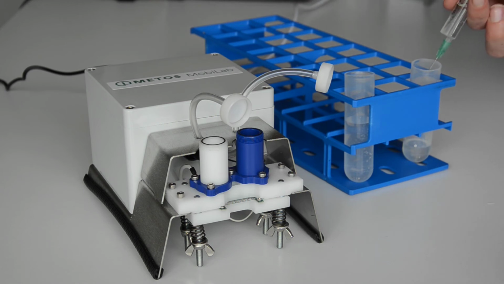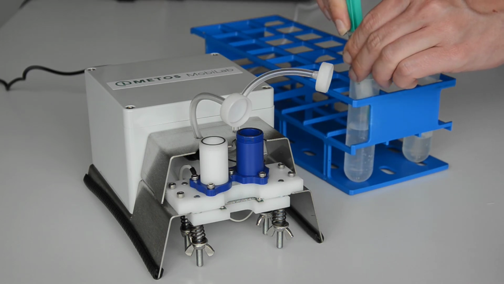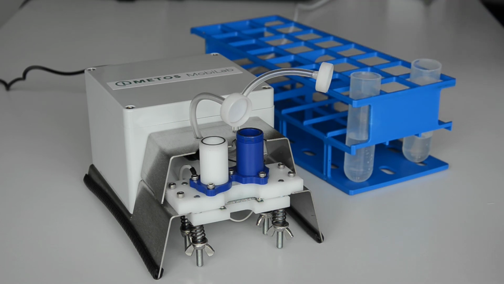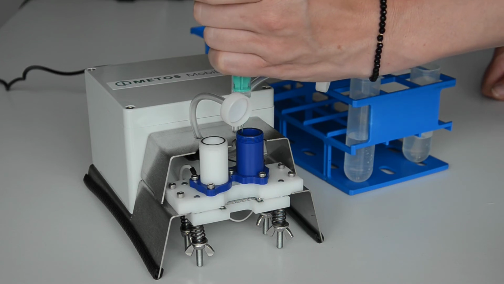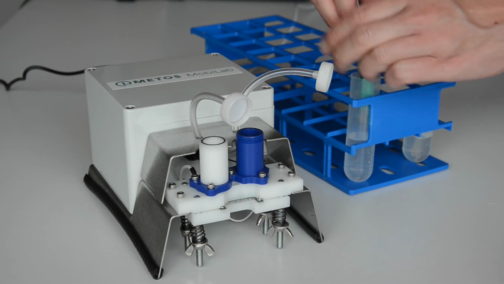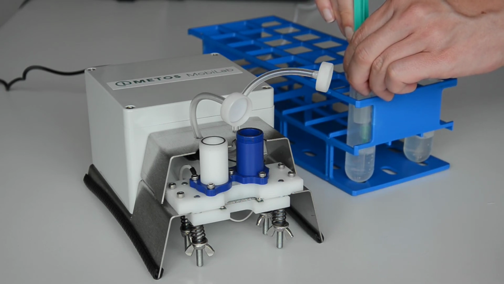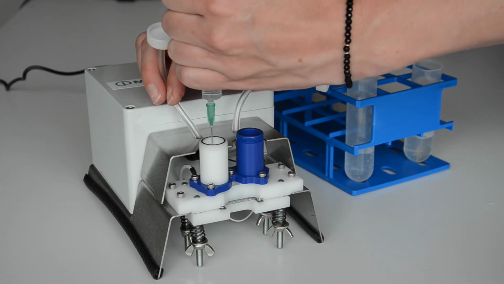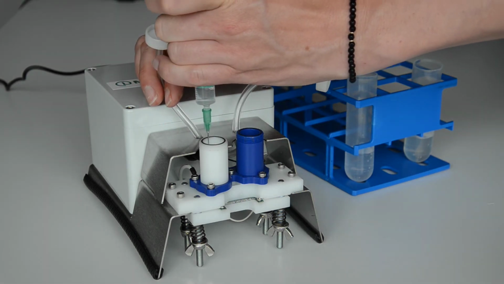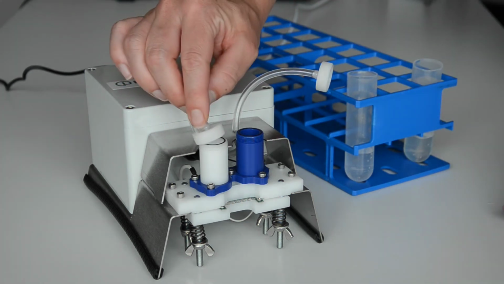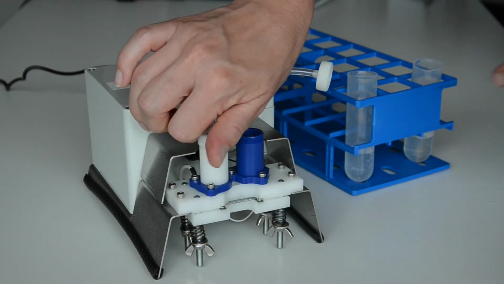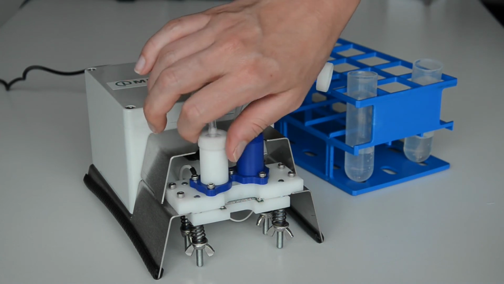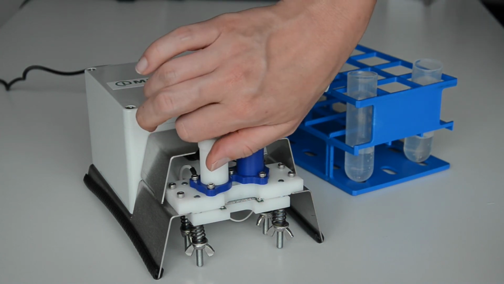The volume does not matter, just make sure that the liquid does not spill over the edge of the container. Close the white container and click on the next step.